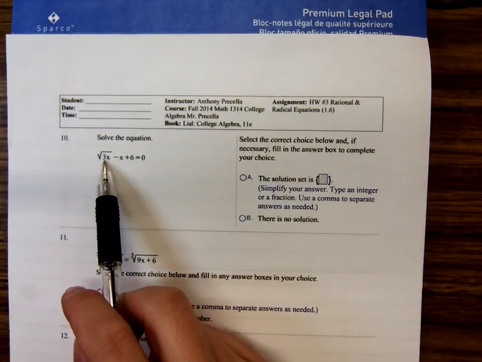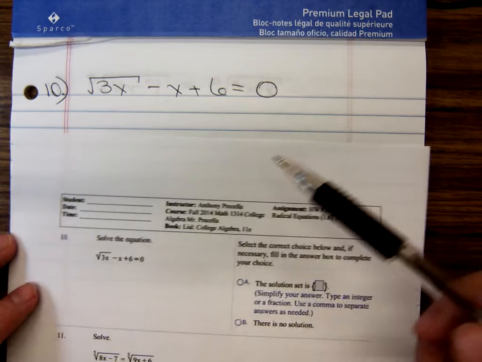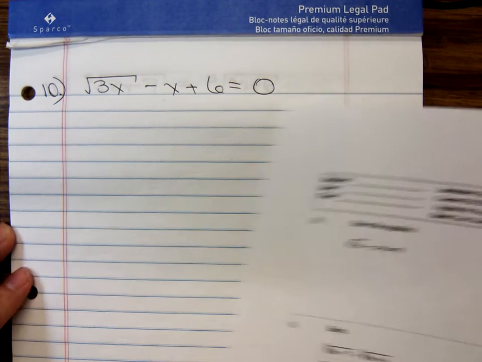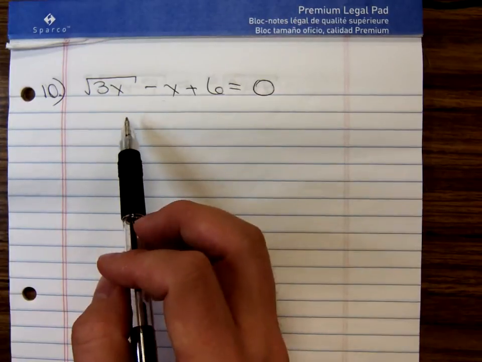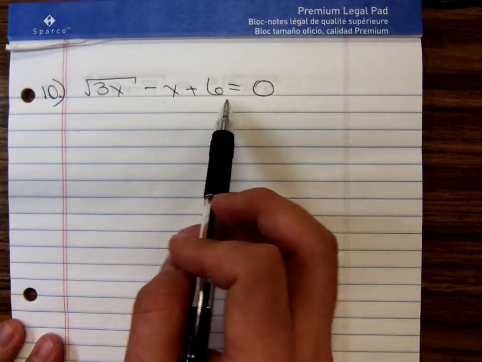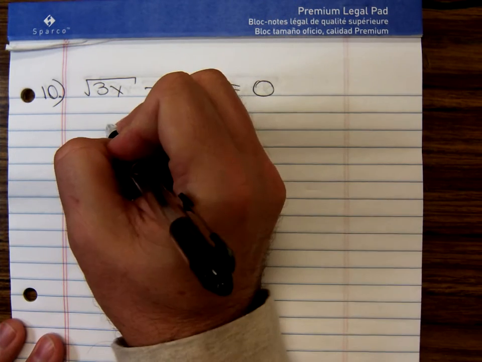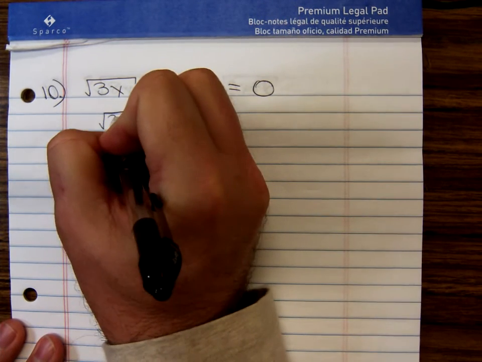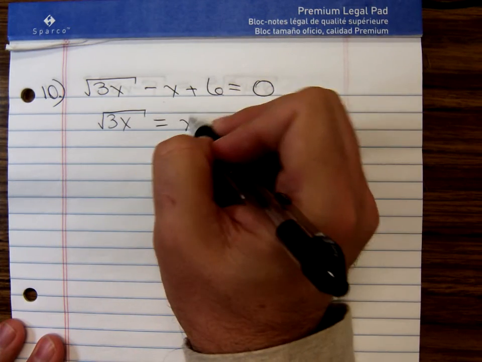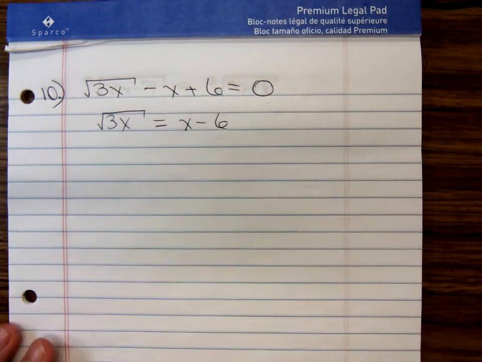Let me make sure I have it written here. Let me make sure I did it. Okay, that looks right. So first thing I would do is isolate that radical. I'd move those terms over to the right-hand side. So I just have a square root of 3x is equal to, that'll become a positive x minus 6. And now what?